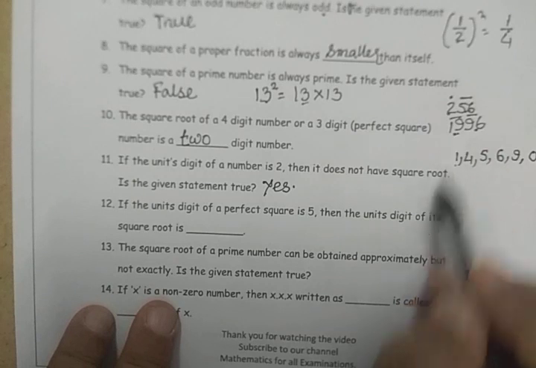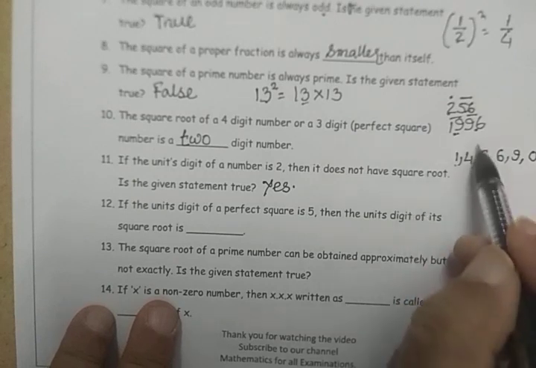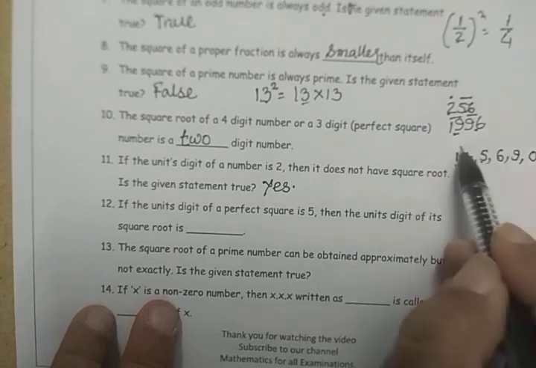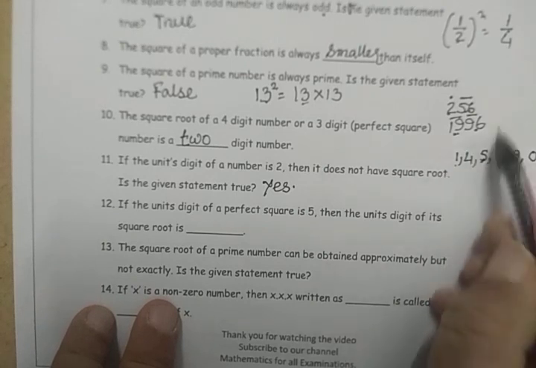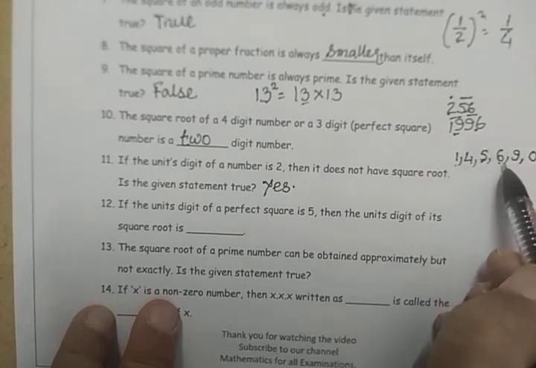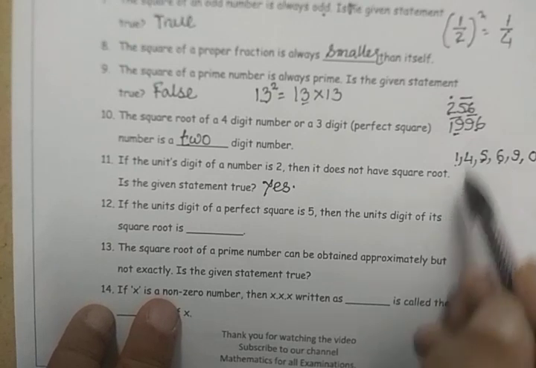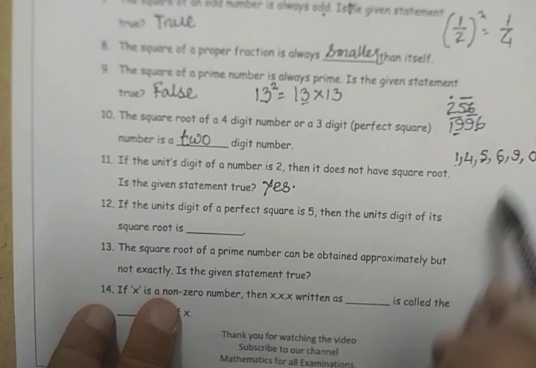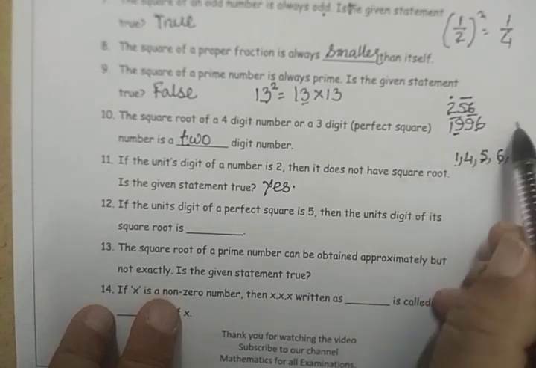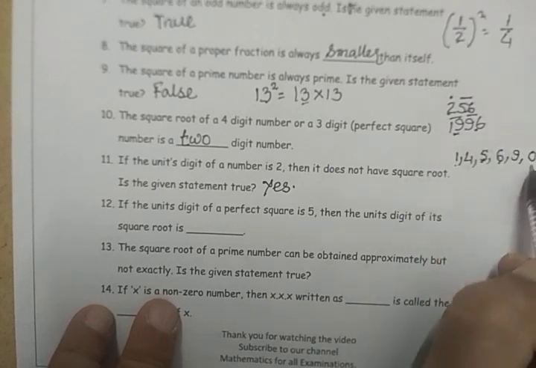Like 1 1 is 1, 2 2 is 4, 5 5 is 25, unit place will be 5, 6 6 is 36, unit place will be 6, 7 7 is 49, unit place will be 9. 10 10s are 100, unit place will be 0.